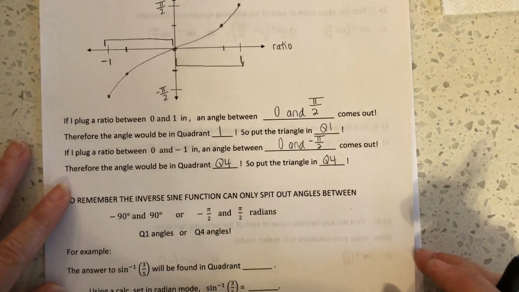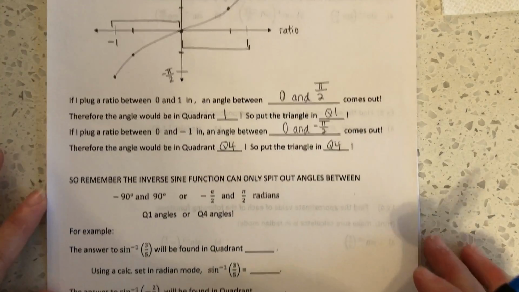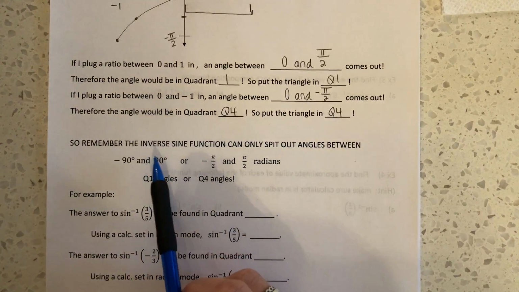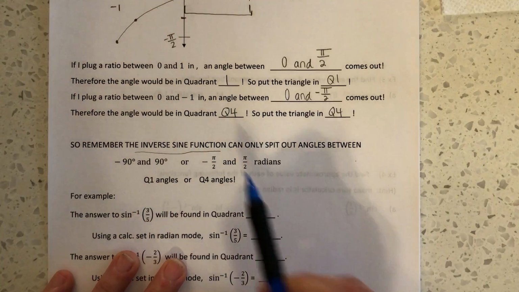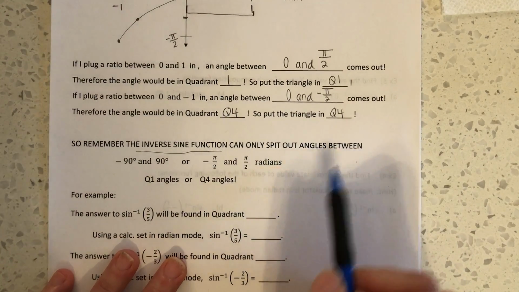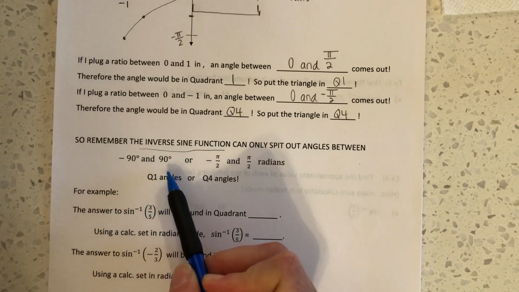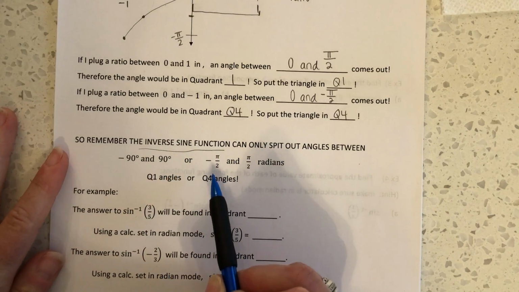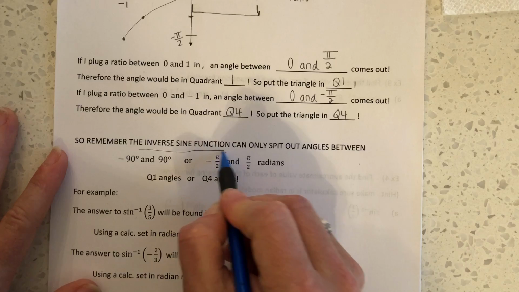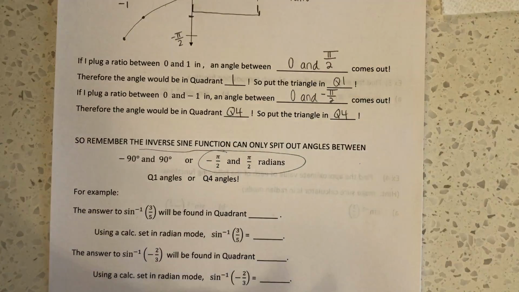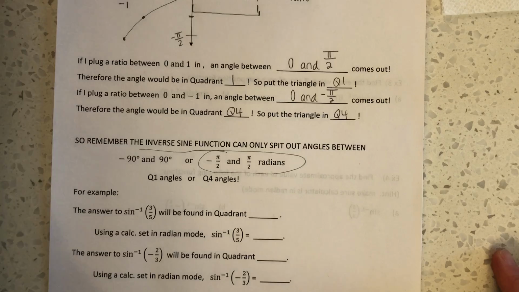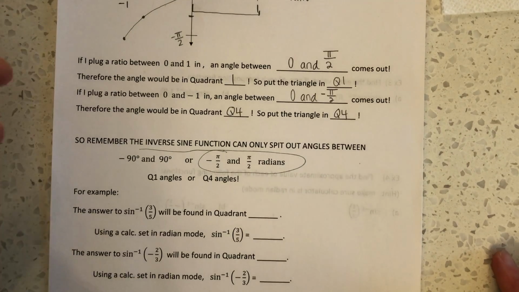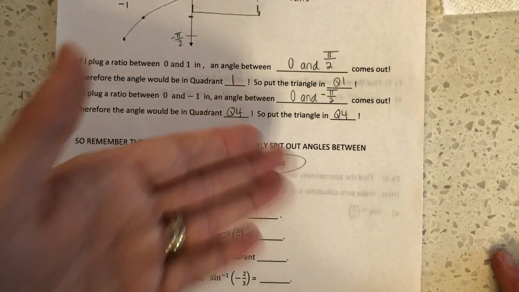Okay, all right, so here's the deal. This is what you need to remember. The inverse sine function, it's the only function we're going to work with today, can only spit out angles between negative 90 degrees and 90, if you want to think of it in degrees, or between negative pi over 2 and pi over 2 radians. So any answer to an inverse sine question can only be an angle between negative pi over 2 and pi over 2.